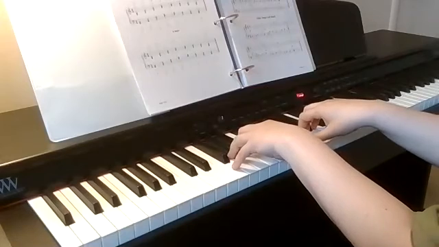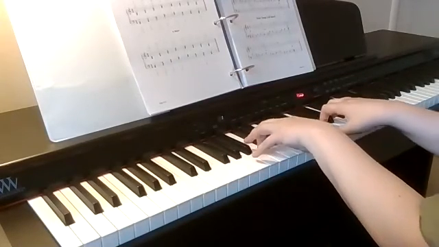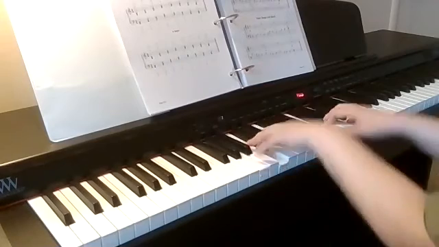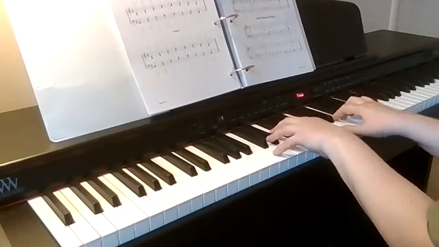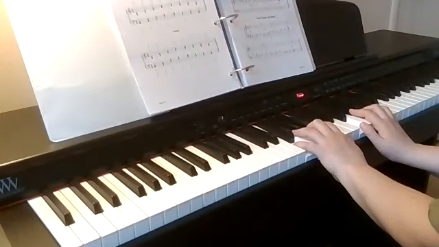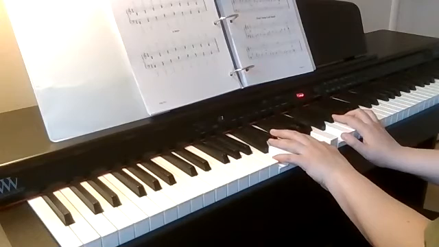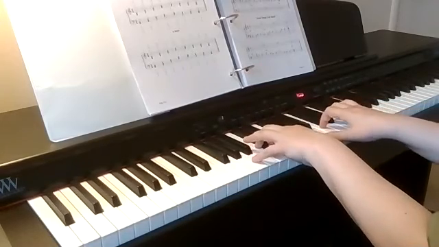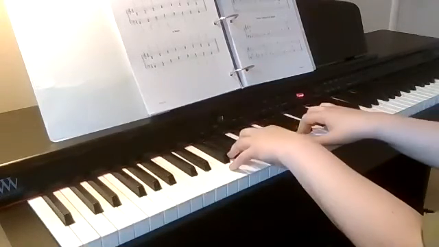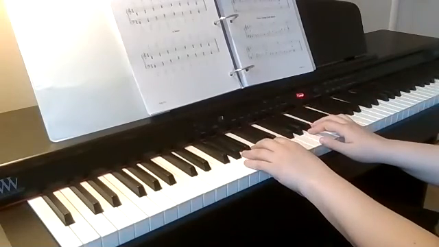Both hands 1-3-5. Right hand changes to 1-2-5. Left hand changes to 1-2-5. Both hands 1-3-5. Repeat. Left hand changes 1-2-5. Right hand changes 1-2-5. Both hands 1-3-5. And we're going to continue with G major.